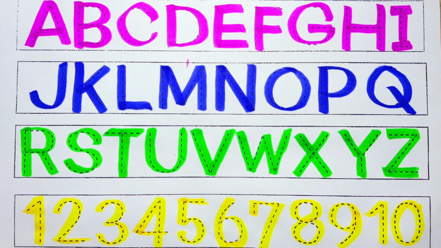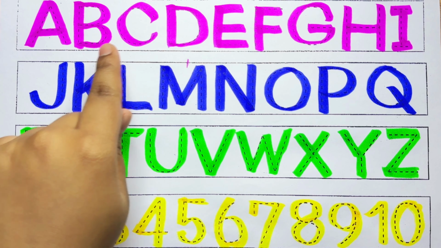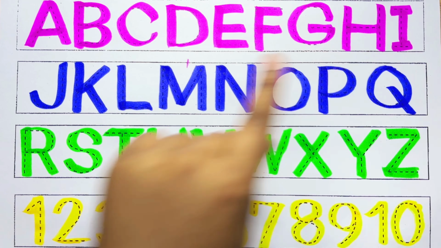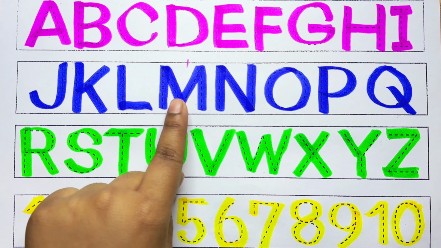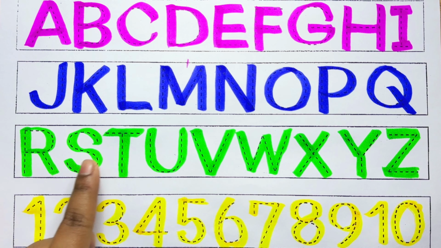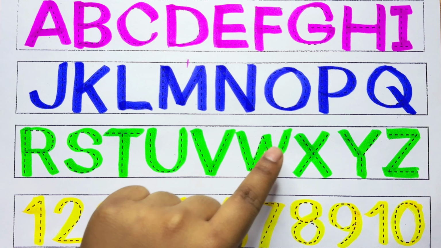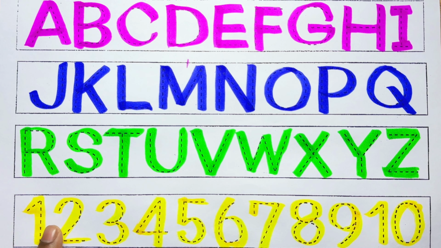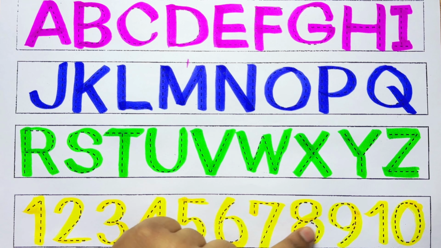Let's revise. A, B, C, D, E, F, G, H, I, J, K, L, M, N, O, P, Q, R, S, T, U, V, W, X, Y, Z. Numbers 1, 2, 3, 4, 5, 6, 7, 8, 9, 10.